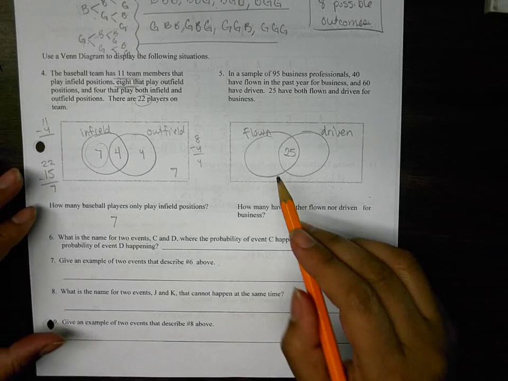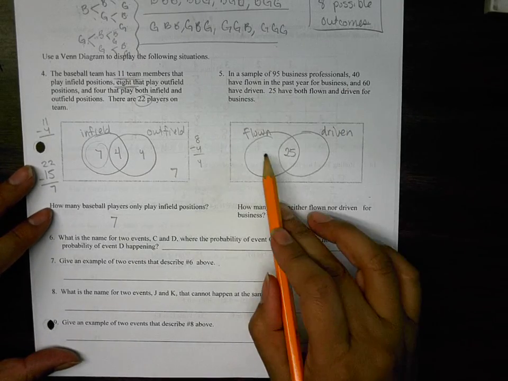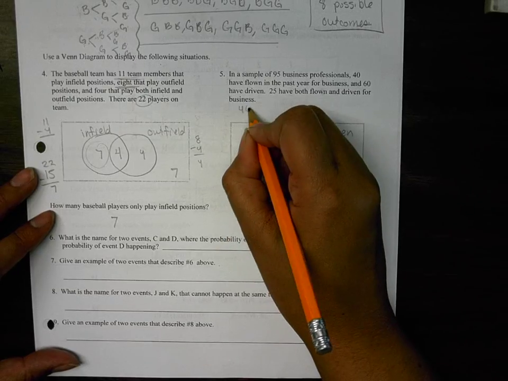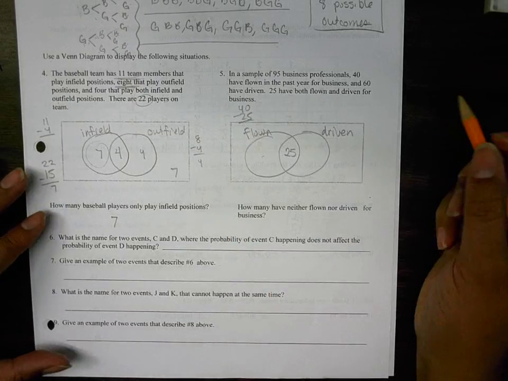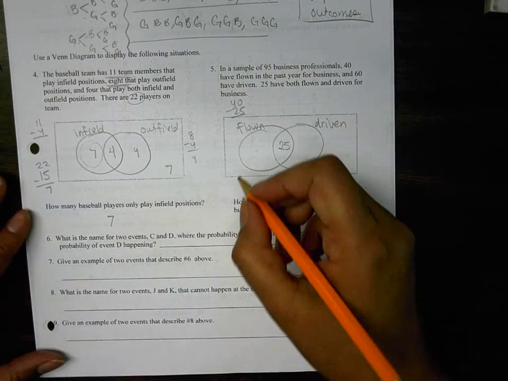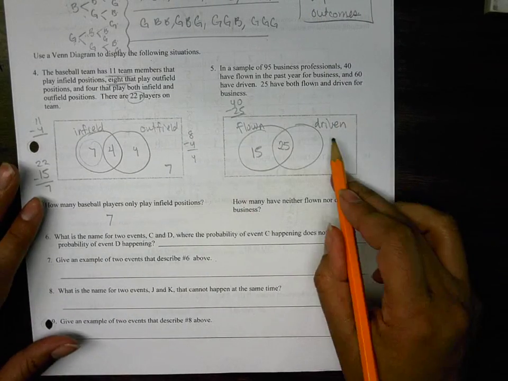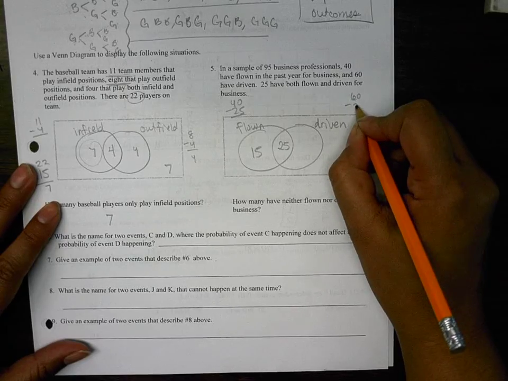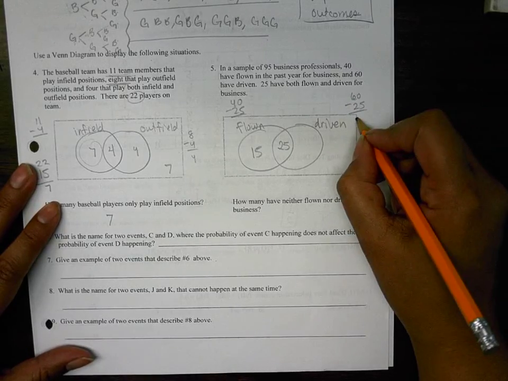All right. If 40 people have flown, do I put the 40 here? No, I do 40 take away 25. And that gives me what? 15. All right, and how many people have driven? 60, so we do 60 take away 25. And what did you say it is? 35.